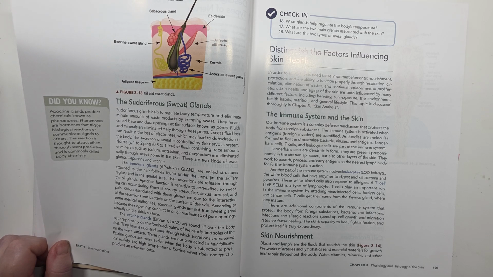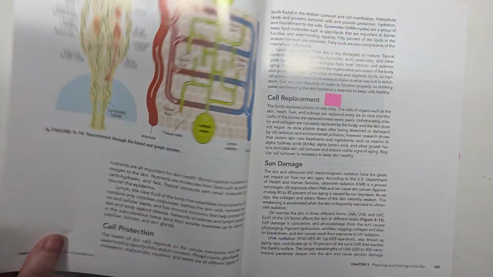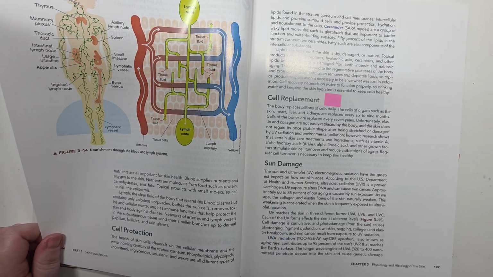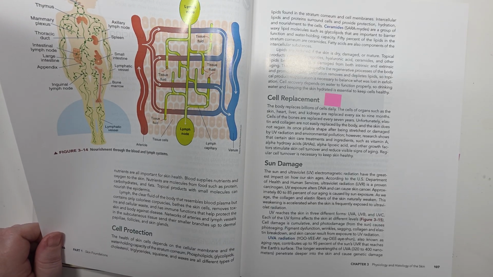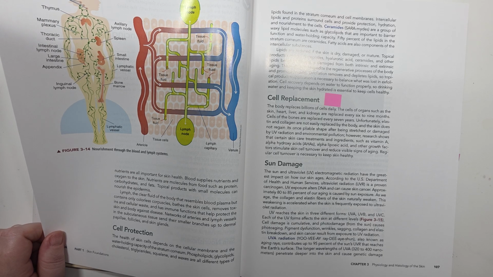Skin nourishment. Blood and lymph are the fluids that nourish the skin. Networks of arteries and lymphatics send essential materials for growth and repair throughout the body. Water, vitamins, minerals, and other nutrients are all important for skin health. Blood supplies nutrients and oxygen to the skin. Nutrients are molecules from food such as protein, carbohydrates, and fats. Topical products with small molecules can nourish the epidermis.